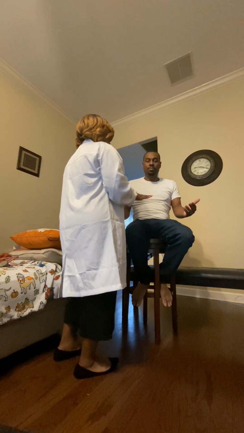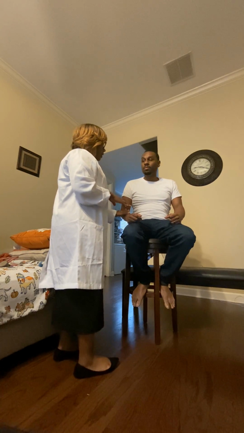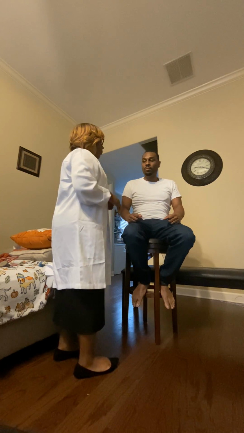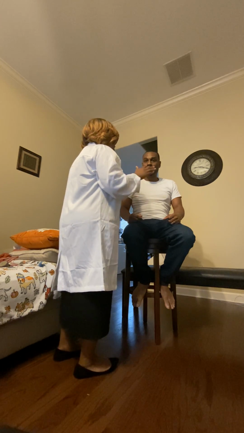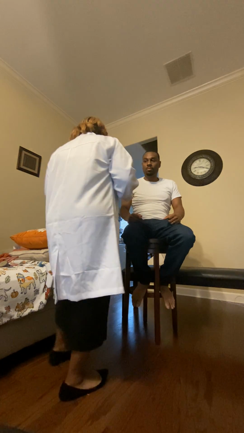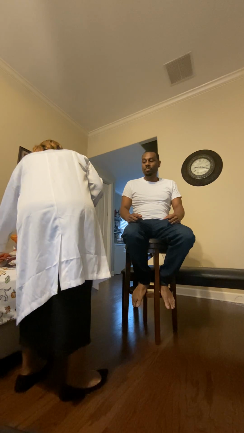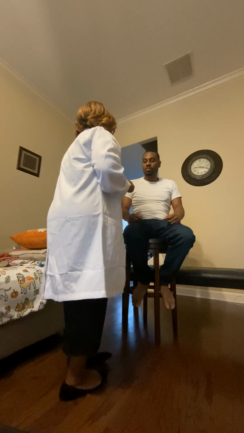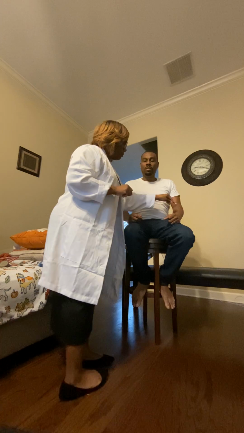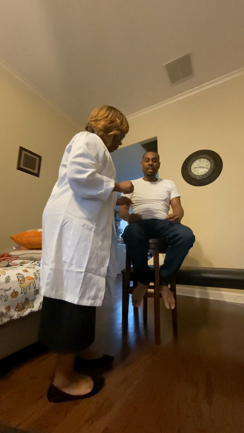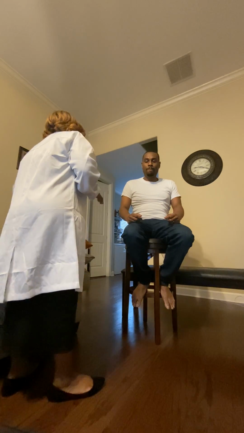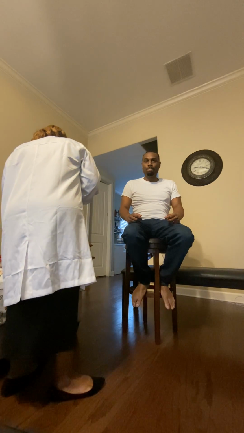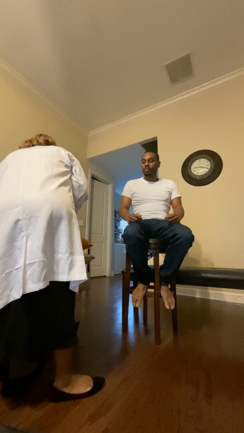Also, you can open your eyes. We're noticing that the temperature is warm. The color is appropriate. There is no edema, there is no swelling, and there's no tenderness of the upper extremities. We're also going to test for sensation. Tell me where I'm touching you. Forearm, hand, legs. All right, so full sensation in all upper and lower extremities. And then we're going to test for vibratory sensation.